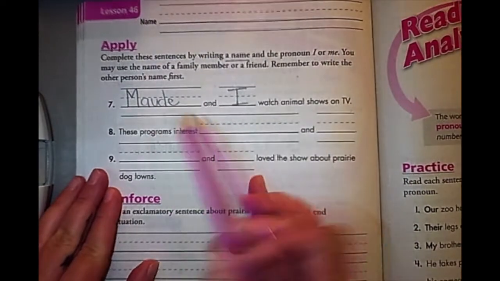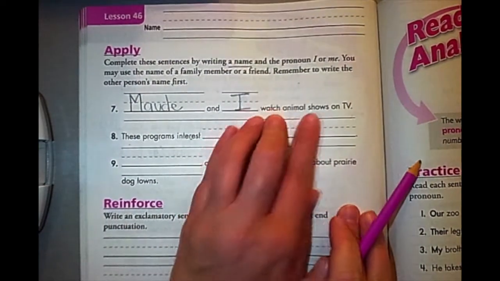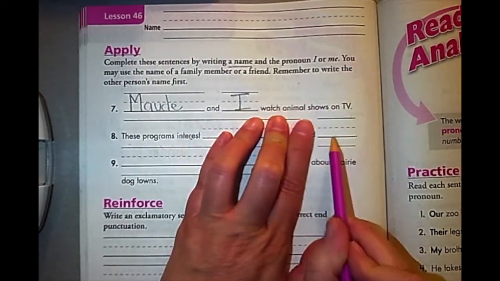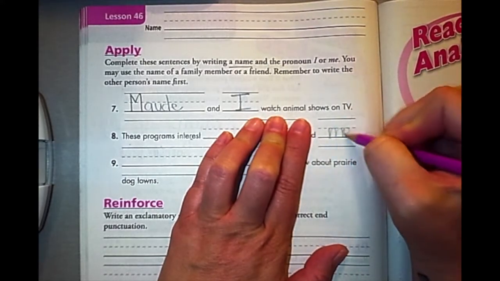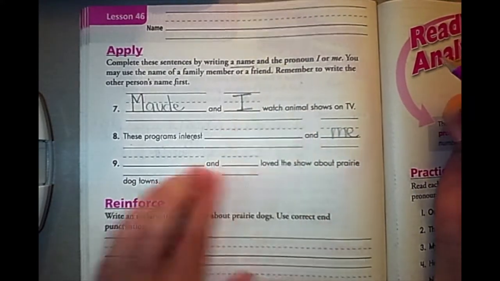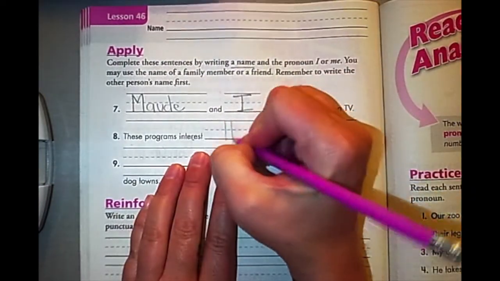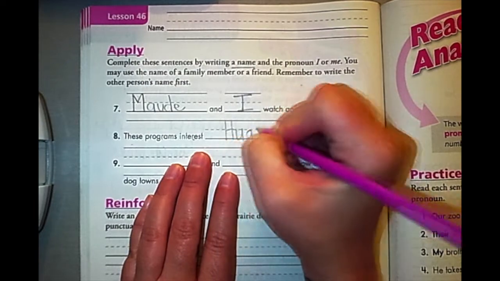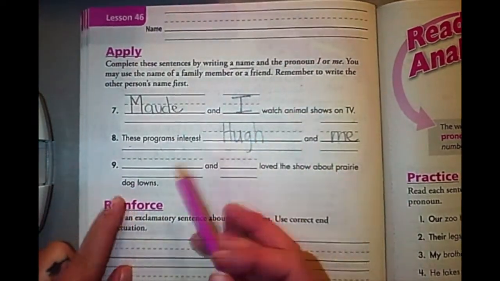Okay? These programs interest, we're going to block these out. Interest I or interest me? It makes sense if we put me. These programs interest Hugh. I'm going to put Hugh. That's my nephew's name. These programs interest Hugh and me.